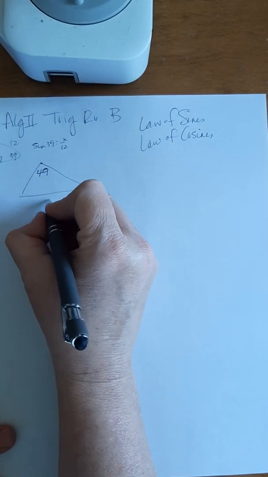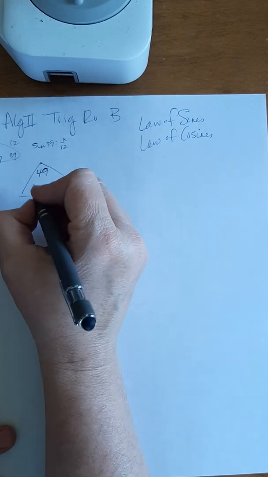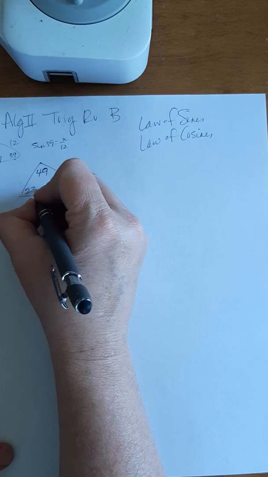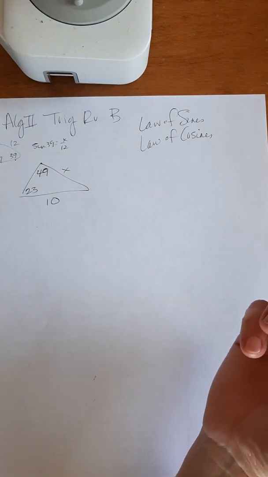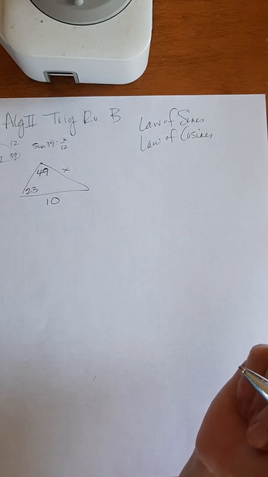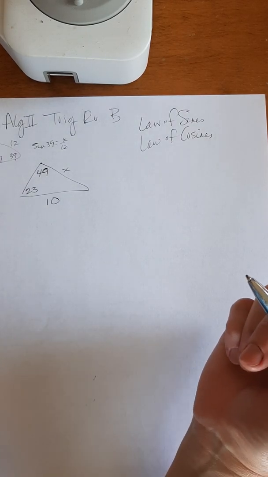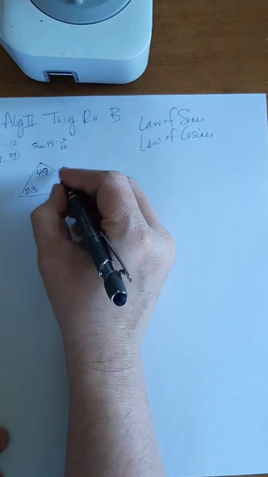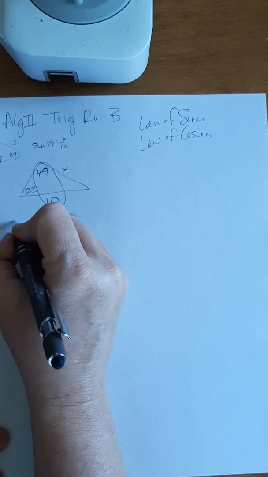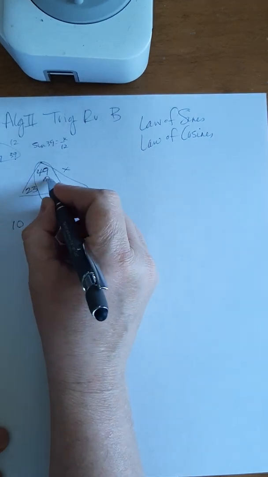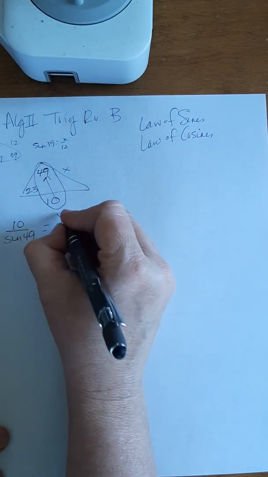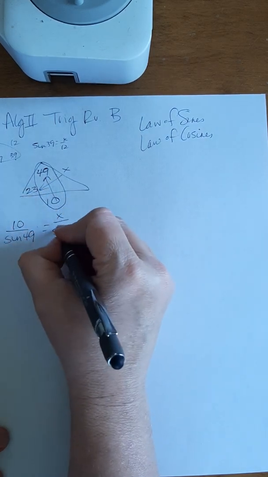So if I had 49 and 10, and obviously this is not to scale, 23 and x, there's no right angle. So I can't just use sine, cosine, and tangent. I have to do law of sines. And remember, law of sines, you've got to have a pair: the side over the sine of the angle it's opposite from, x to sine 23.